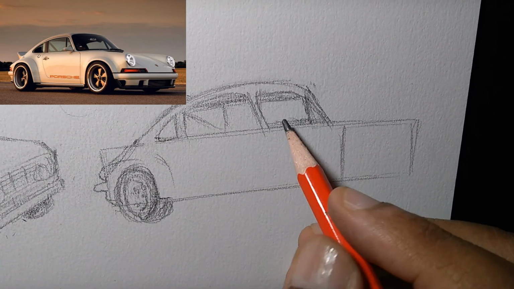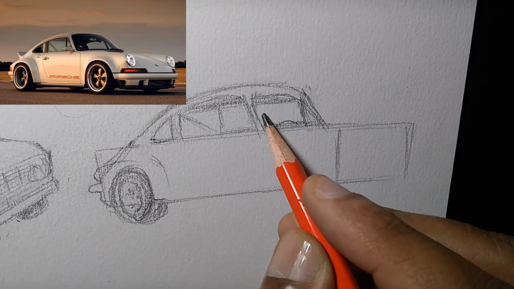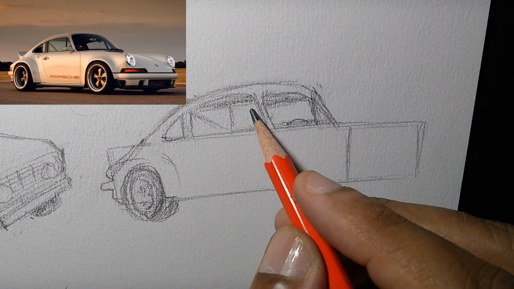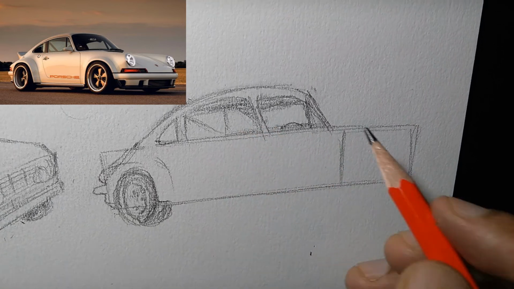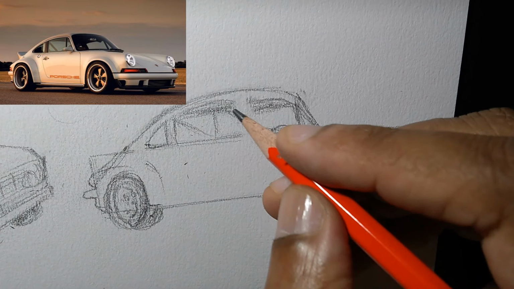So again, it's a good thing that we don't need to actually know what's going on in there. I mean, we have an idea, of course, there's seats and steering wheel and so on, but since it's in shadow, we just need to draw the silhouette. We don't actually need to draw the... I think I need to make the windshield a little bit bigger.